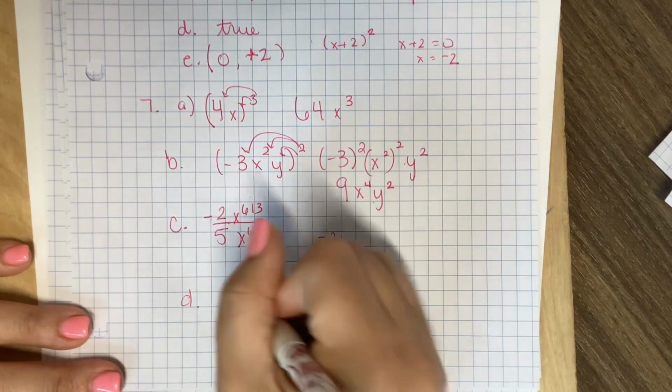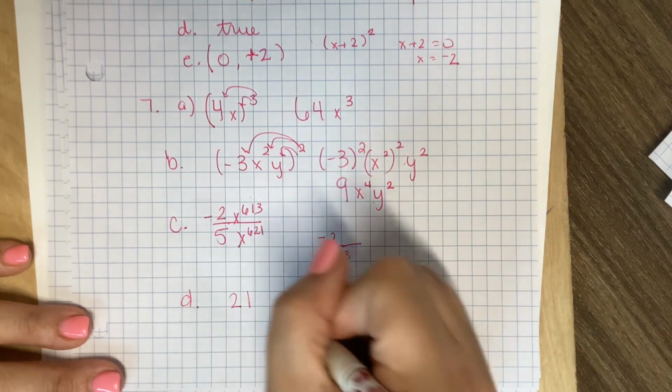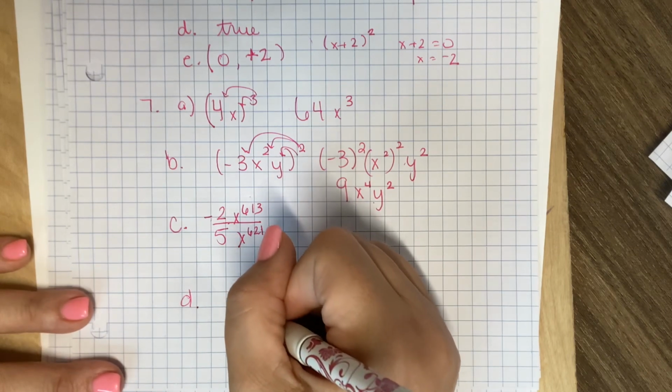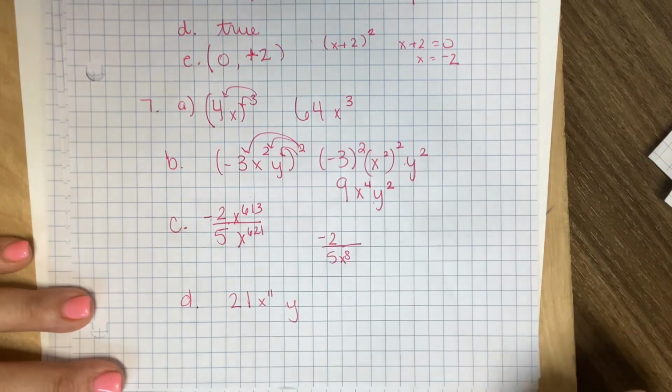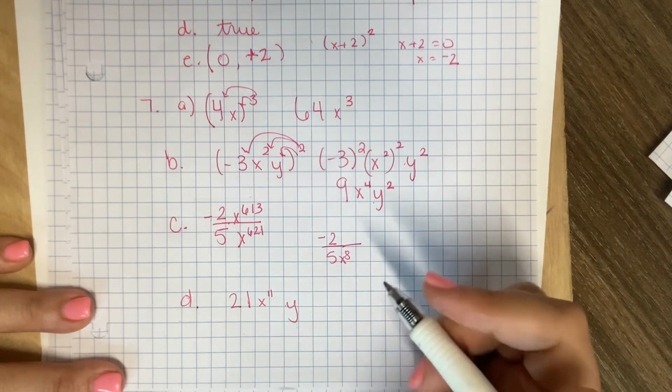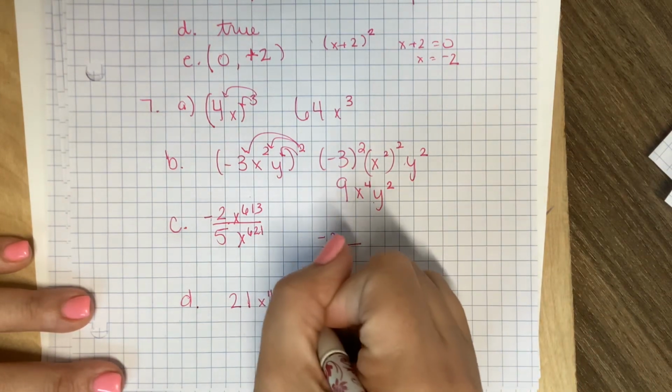And then D, if you want the answer, 7 times 3 is 21. 8, x to the 8th times x to the 3rd is x to the 11th. And y to the 5th times y to the 2nd is y to the 7th.